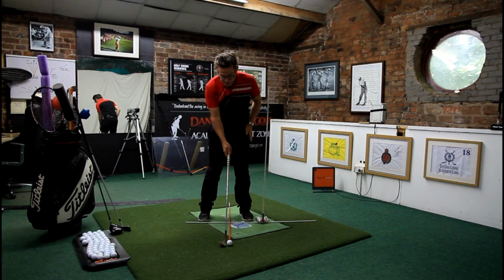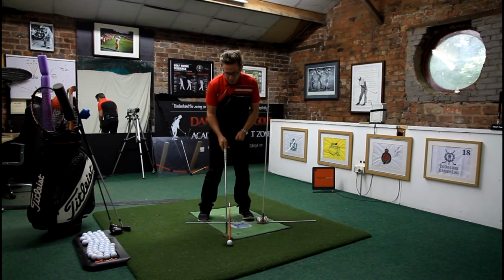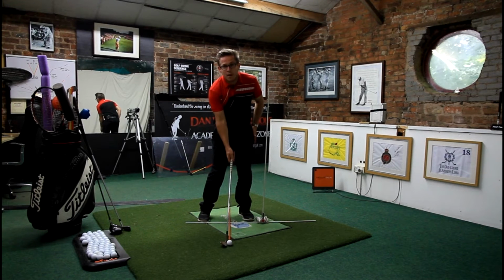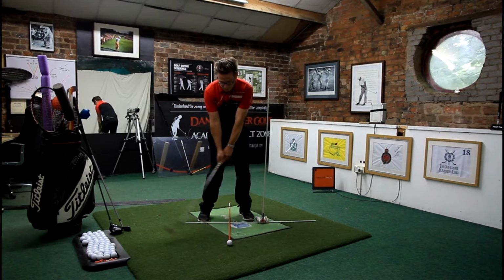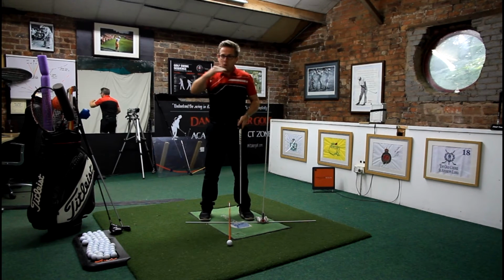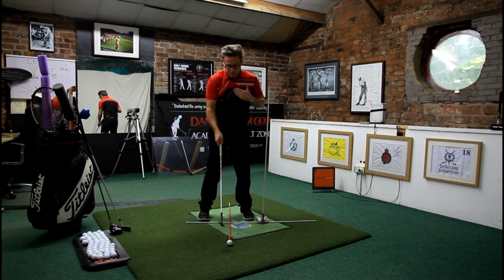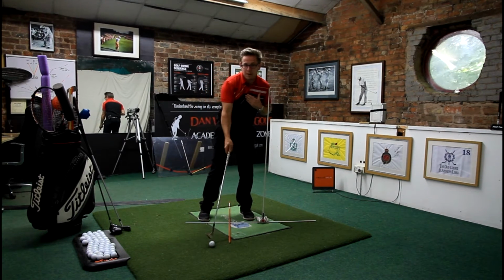So that means that my weight has shifted and the pressure has gone a little bit more through the front foot. So my weight will be on this left side a little bit more, meaning that I can hit down on it a little bit more. But as the ball position goes backwards, so too will the weight go forwards. So as the ball moves this way, the weight goes forwards.